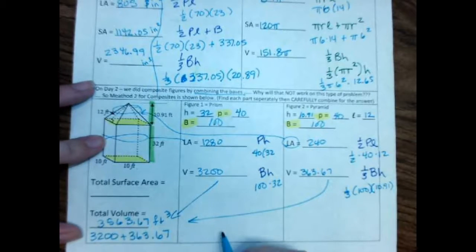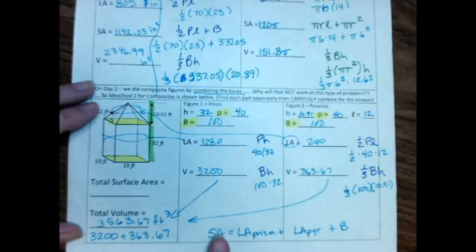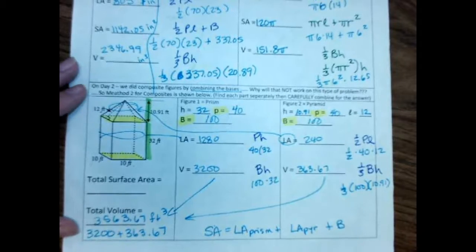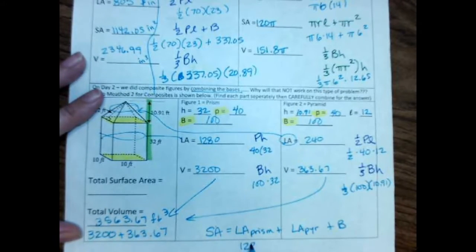So for the total surface area, I'm going to do this lateral area plus this lateral area plus one base. And this is the part where you'll just have to look at each problem carefully and decide what you need. So I've got these. Plug that in my calculator and I get this as my answer.